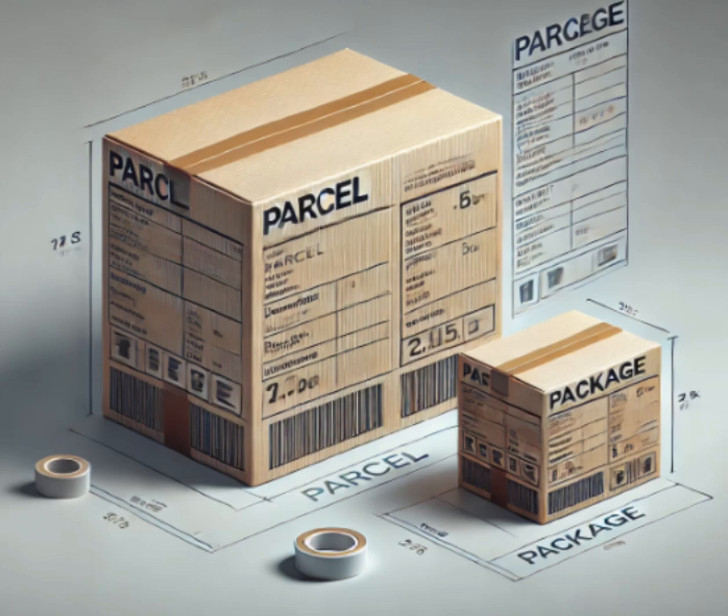Packages and containers for goods. Part 2. Packages and parcels.